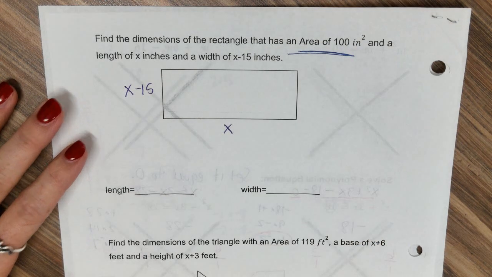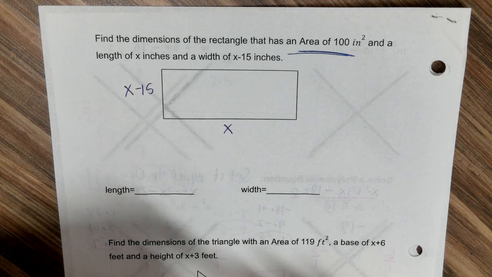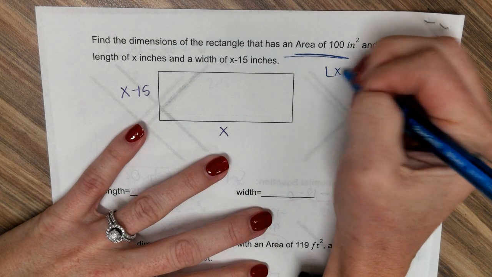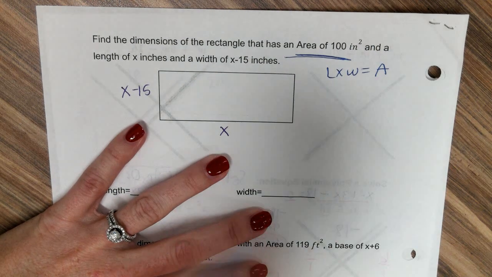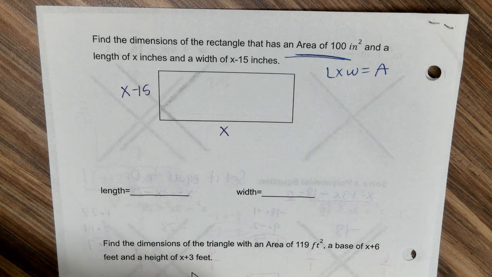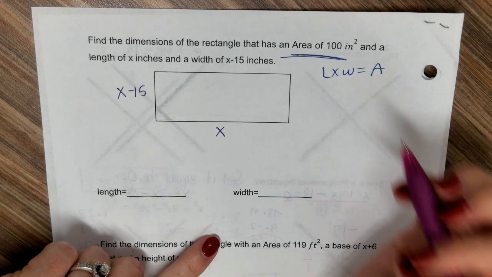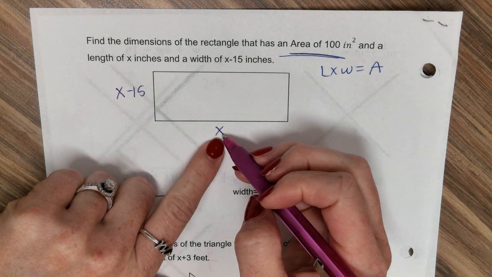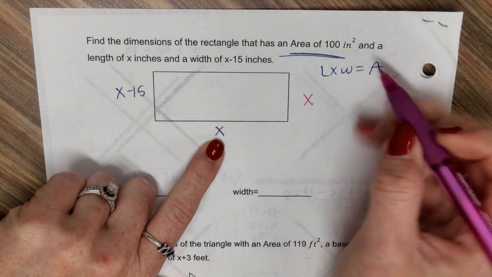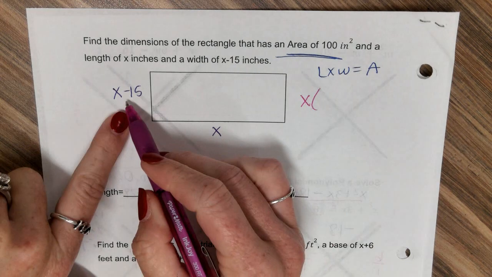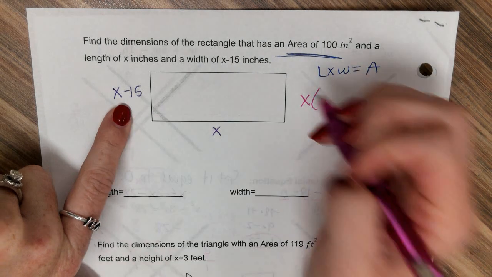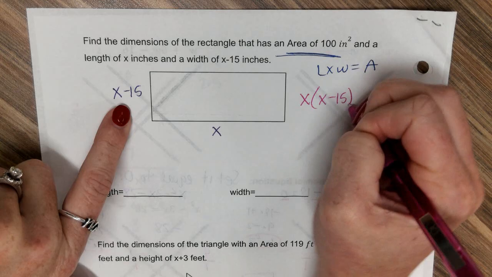Area. All right, so tell me the formula for area of a rectangle. Length times width equals area. So can we take that and plug in what we know? Yes. Okay, so I know the length is x multiplied by the width, which is x minus 15. And that is equal to the area.